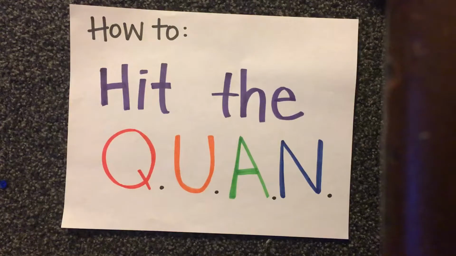Yes, I'm going to show you how to hit the QUAN. Unfortunately, not the dance move, but the problem-solving method. QUAN is an acronym where the letters represent 4 steps in solving a word problem. Here's how we hit the QUAN.